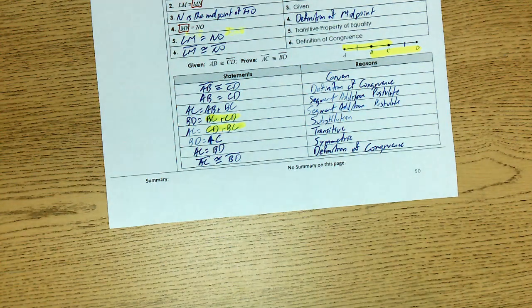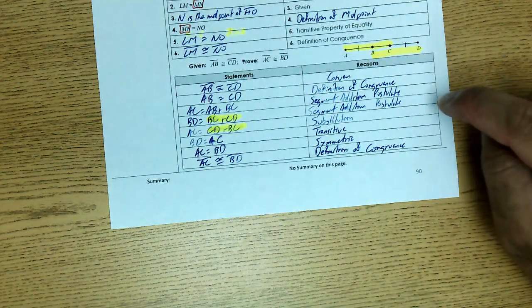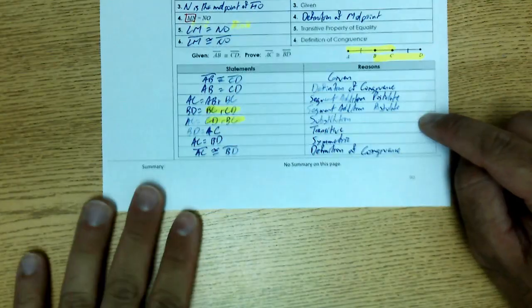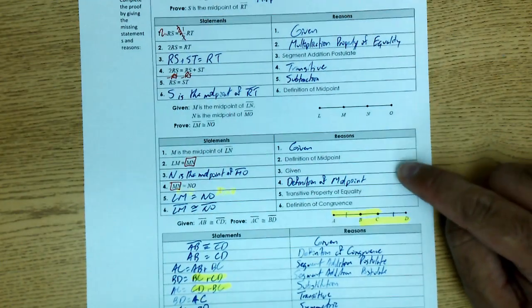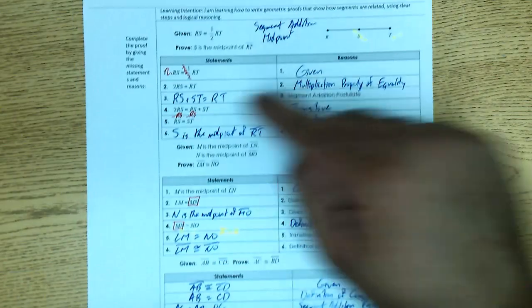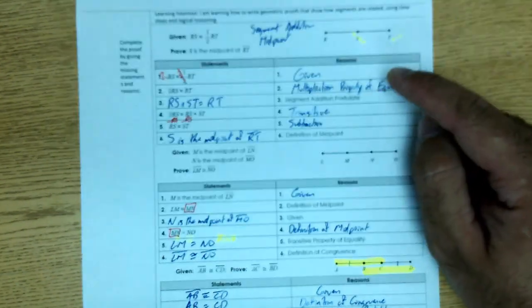This is the start of the hardest chapter that you're going to have. It is. The beginning has a lot of definitions, but proofs are difficult. There are very few times where you're going to have to come up with all the statements and all the reasons. Most of them are something like this one, where you're given some statements, some reasons.